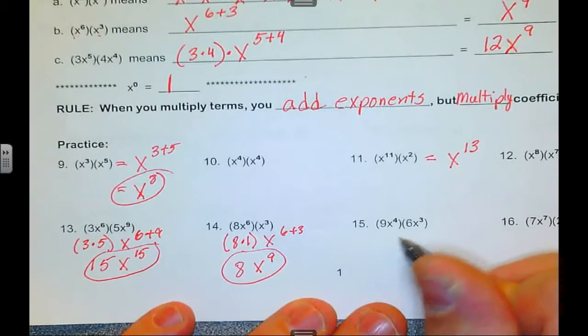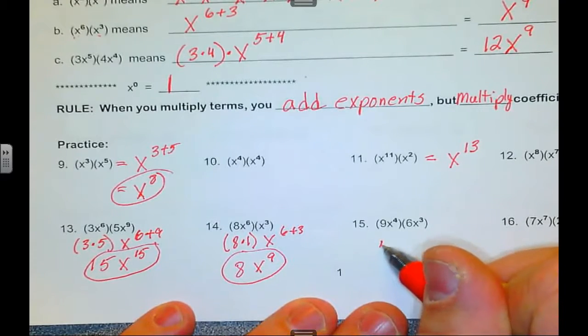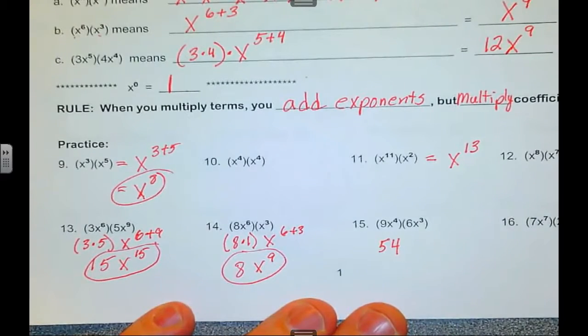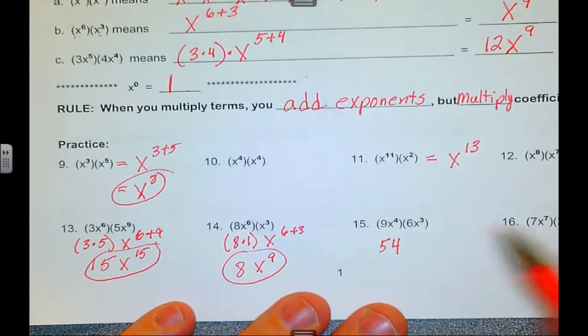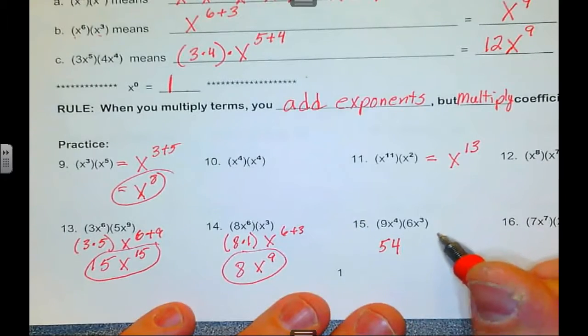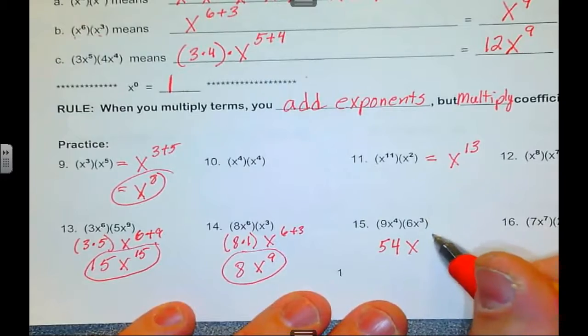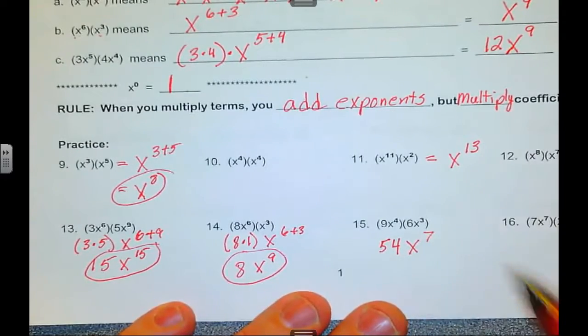9 times 6. Uh-oh, here's where your times tables are going to come into question, right? I'm okay with that, as long as you use a calculator. X to the 4 plus 3, 7.